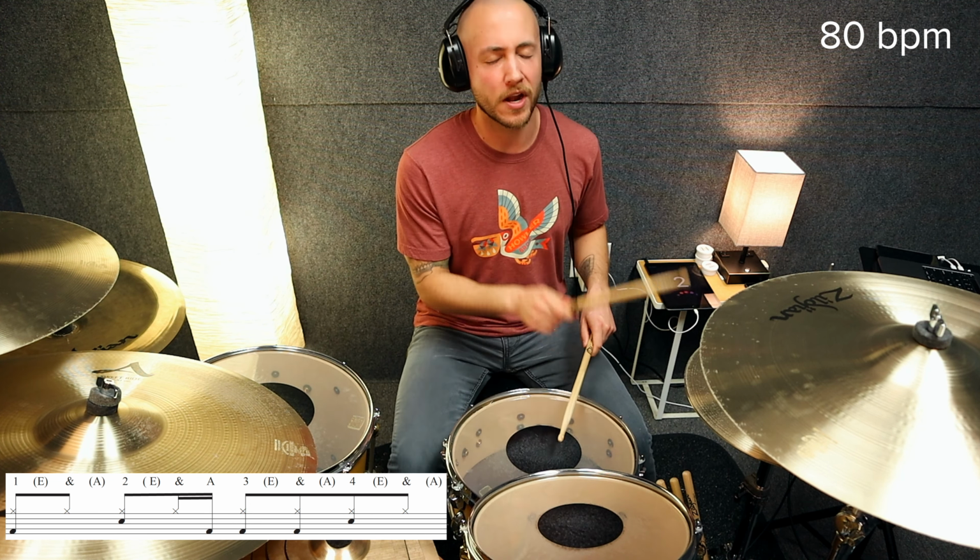Line 4 should seem familiar because the first 3 beats are exactly the same as what you just played in line 3, and the last beat is exactly what you played on beat 4 of line 2. So we're really just putting parts of lines 2 and 3 together.